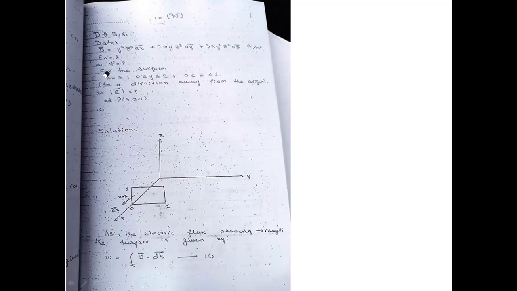After the psi we have to find the E absolute at P equal to (3, 2, 1), means x equal to 3, y equal to 2, z equal to 1. Using this equation we have to find this psi.